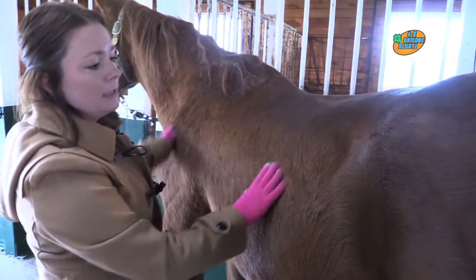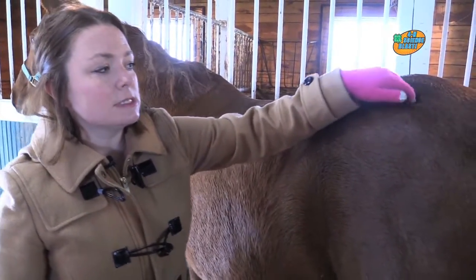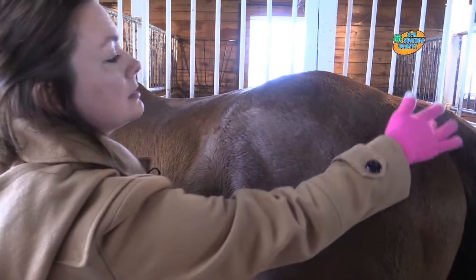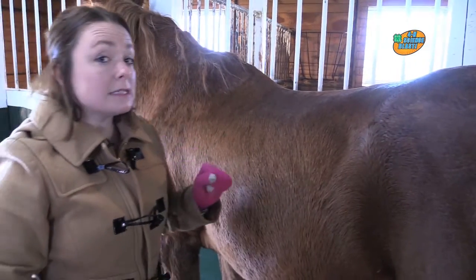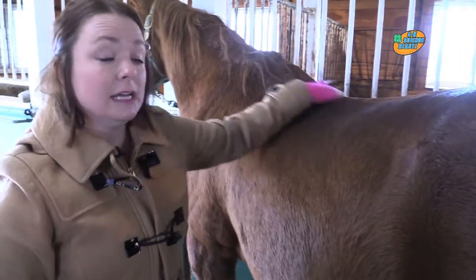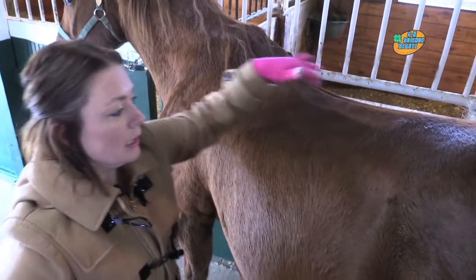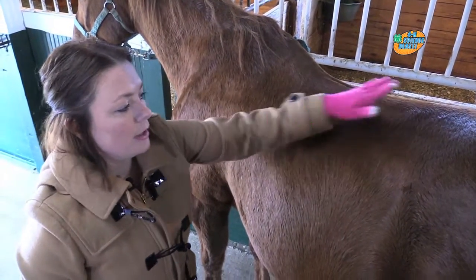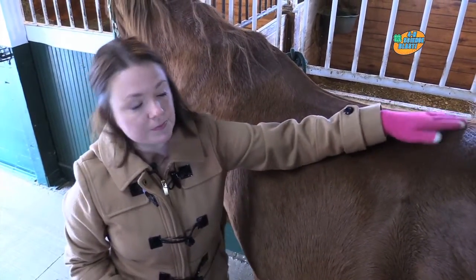We'll come back and look at the tail head as well at the end, and you can see that he has just a slight amount of fat there, not a lot of spongy fat. And the sixth place that we haven't looked at yet is along his spine. You can see that his spine has a much different look to it than the mare's did. It does not have a crease along the back.